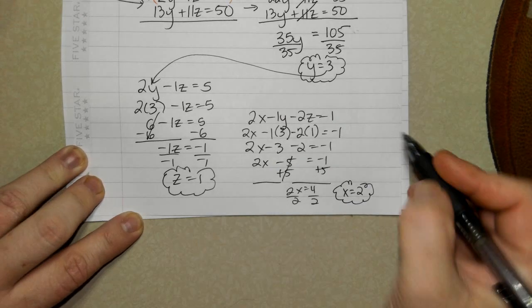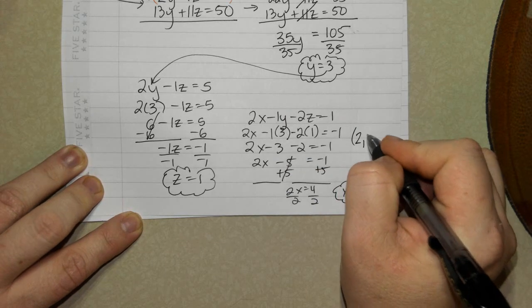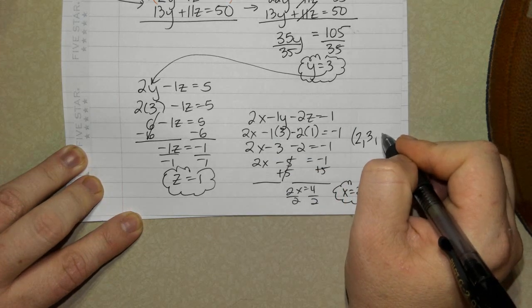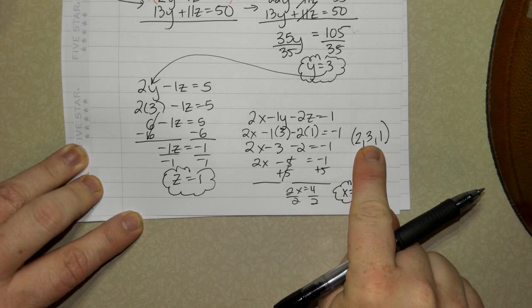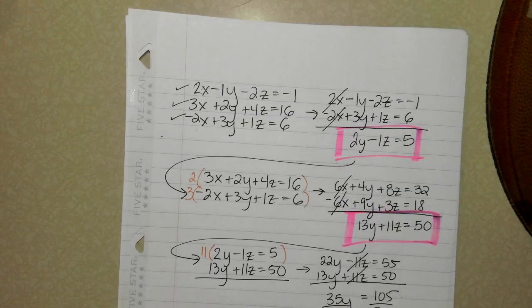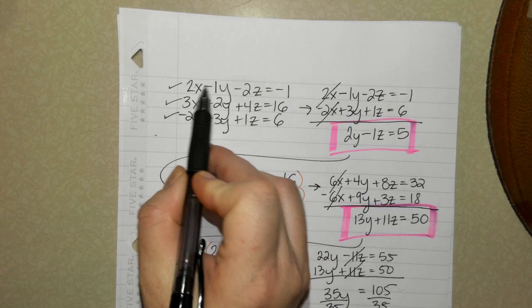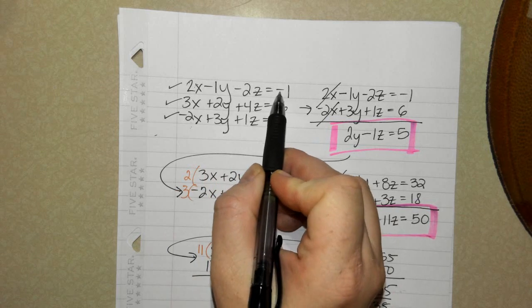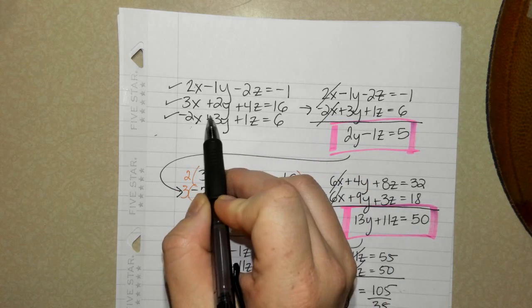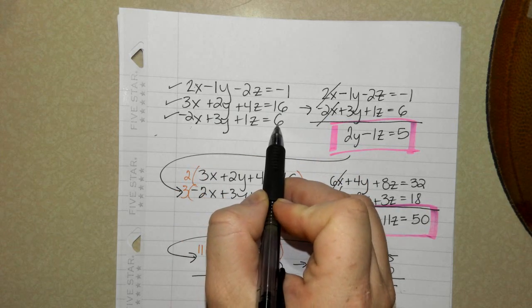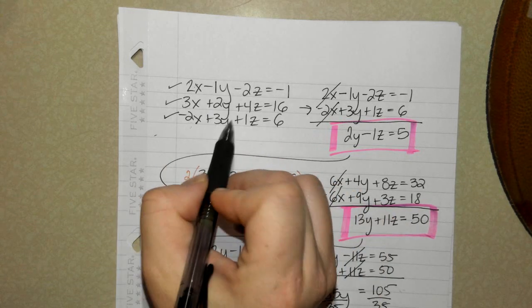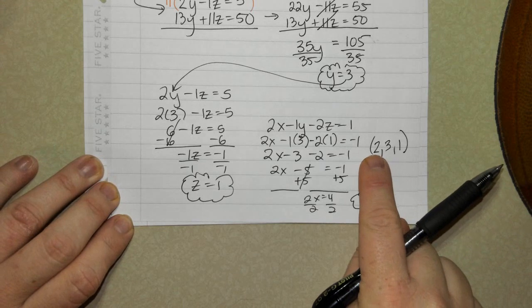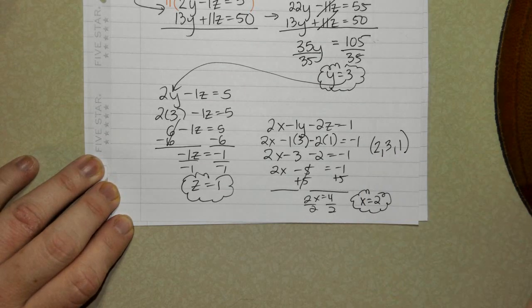So I broke the code here. x is 2, y is 3, and z is 1. What does that mean? That means if I take those 3 values and I substitute them in for x, y, and z, the first equation would equal -1, the second would be 16, and the third would be 6. It also means that if I graph these 3 equations, they would intersect at one point, the point (2, 3, 1), this ordered triplet.